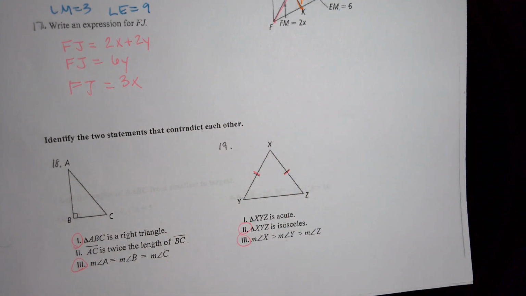Isosceles, where there's 2 angles that are the same. This, by this being bigger than this, which is bigger than this, it tells you all 3 are different. Okay.